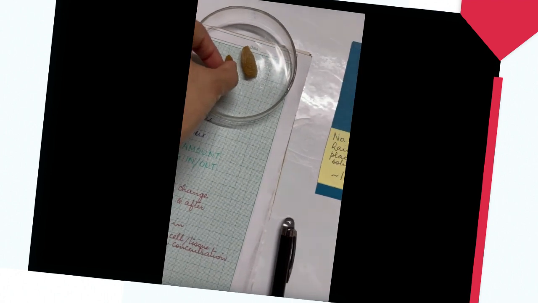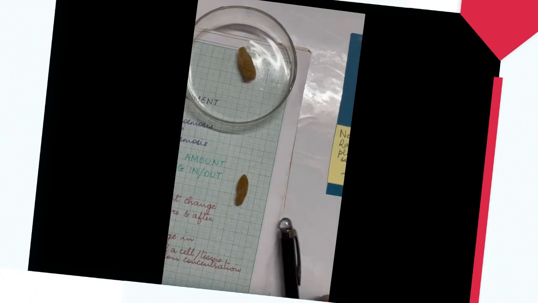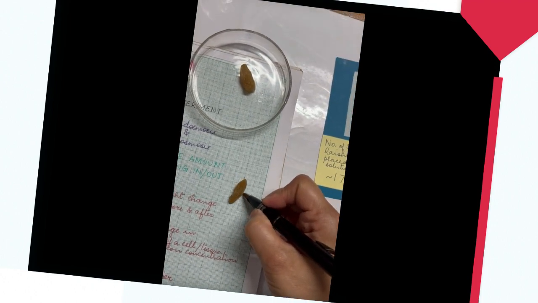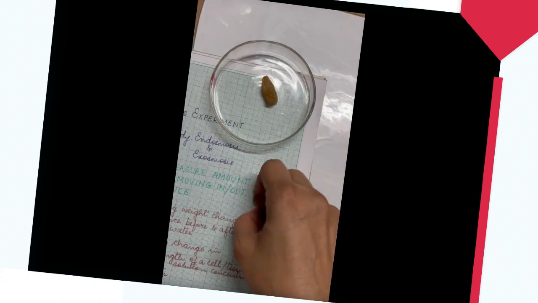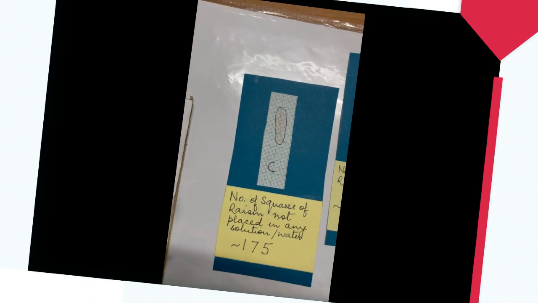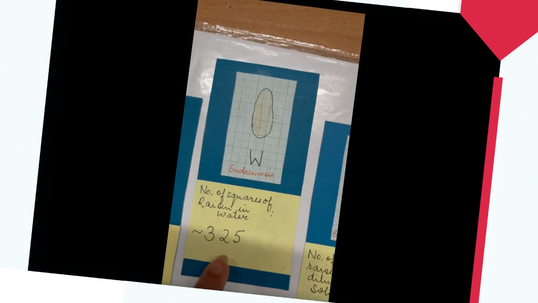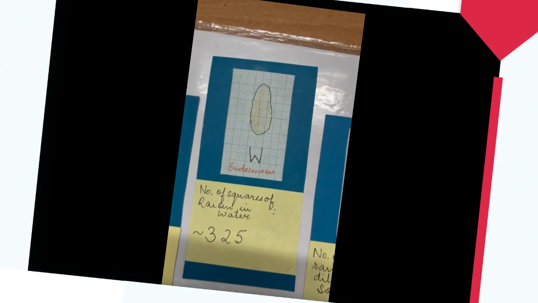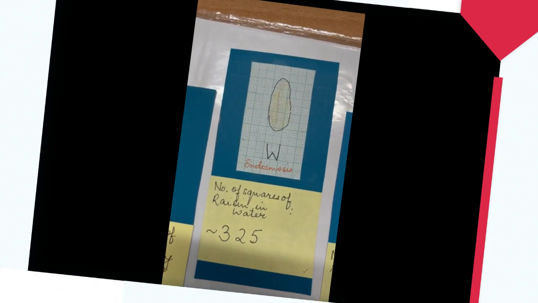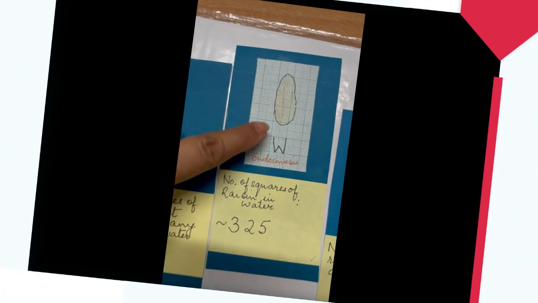So what we do is we take this raisin, put it on the graph paper, and then we outline it like this. In the first case, you can see the area, or the number of squares, covered by the raisin which is not put in any of the solutions, that is, we call it control. In the second one, you can see the number of squares is 325 in the case of the raisins which were placed in water, while it was 175 in control. So that means the area has increased.